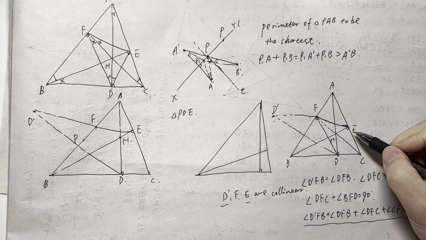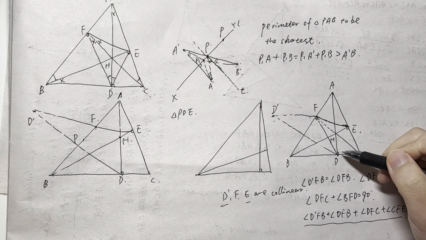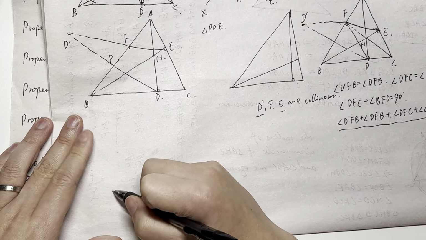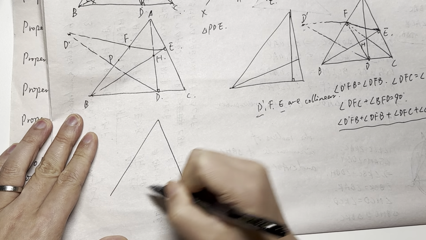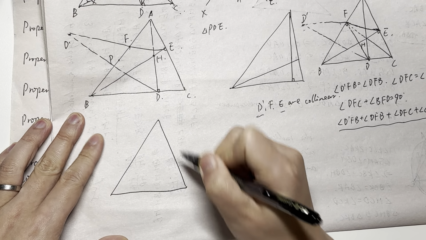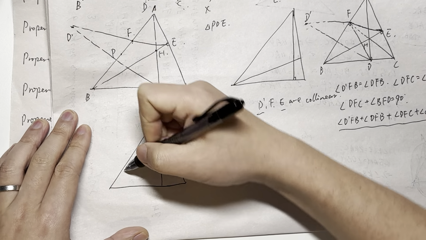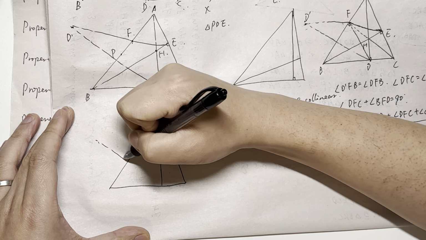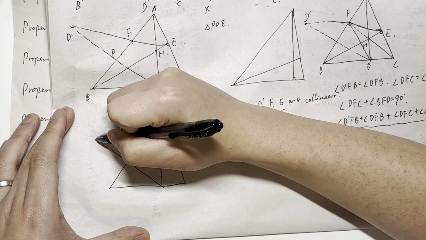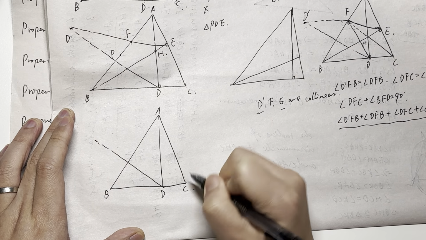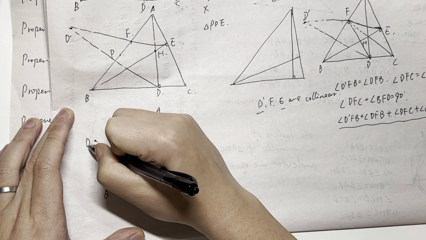Okay, now only point D is fixed. Right, if we only let the point D be fixed, we can do a similar thing. We just find D here, A here, B, C. So this is D prime, right?